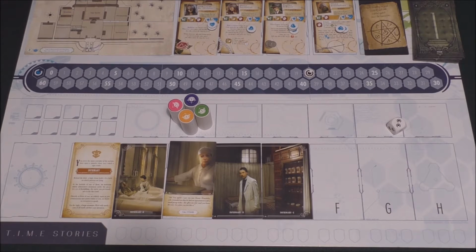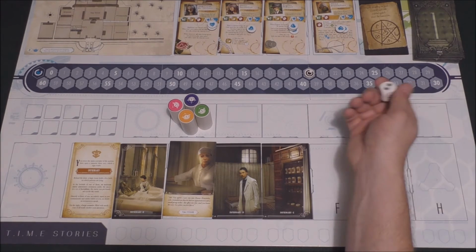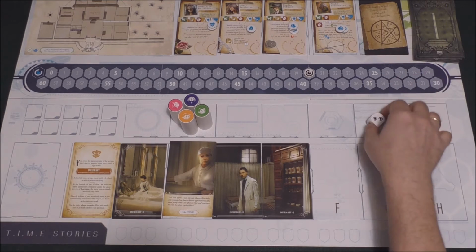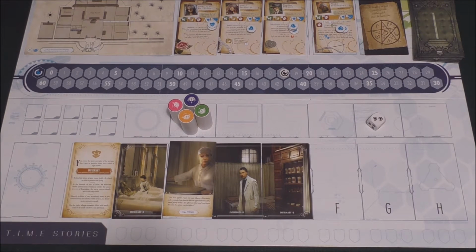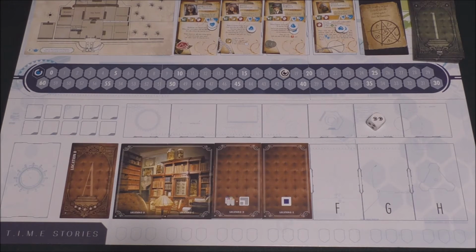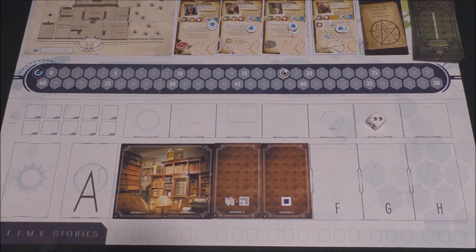So why not go to the doctor? Yeah, we'll go to the doctor. So we'll just roll the die. A 2, and we will go to the doctor. I'll just put out the doctor's location right now. We are now at the doctor, and let's take a look.